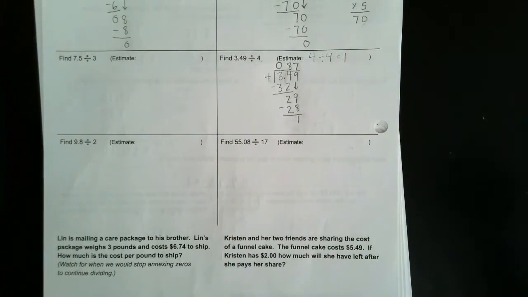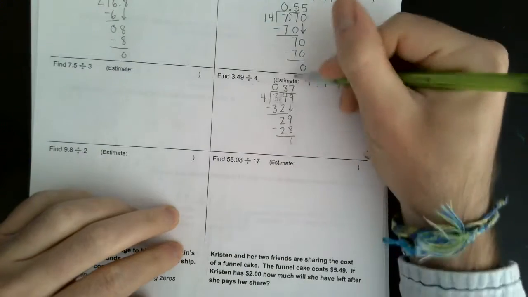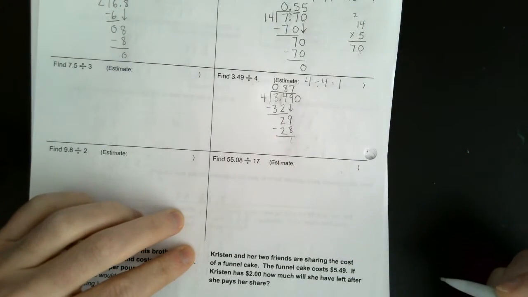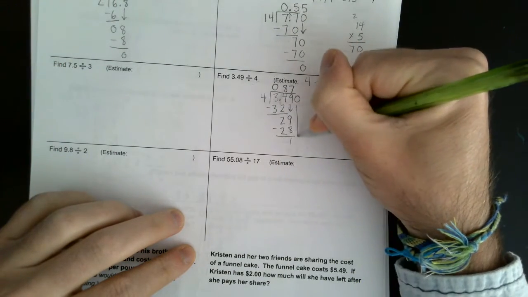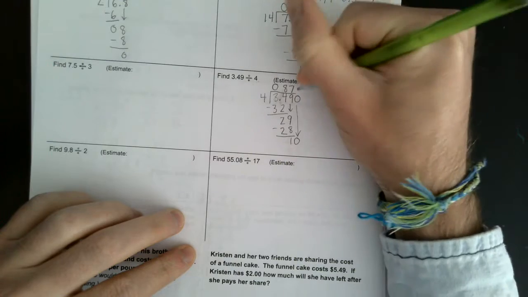Now at this point, we don't want a remainder. Oh, geez. I hit the camera. Sorry about that. We don't want a remainder here because we're working with decimals. So we're going to annex a 0 in the dividend, and we're going to bring that 0 down. 4 goes into 10 2 times.